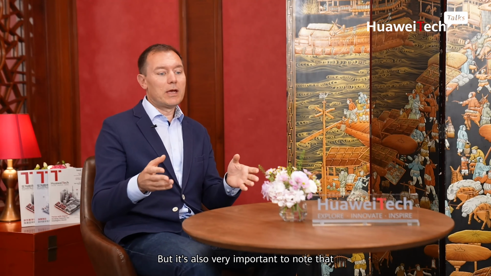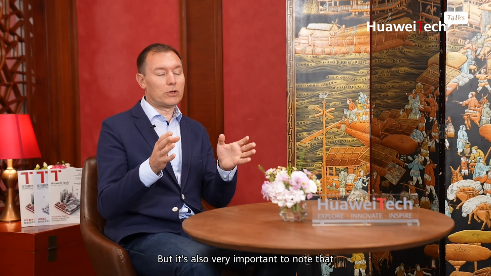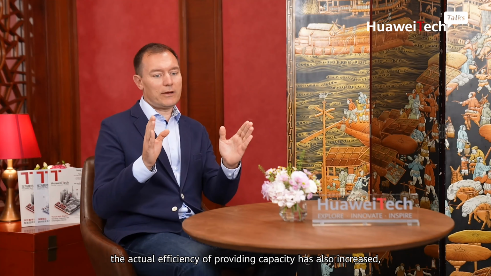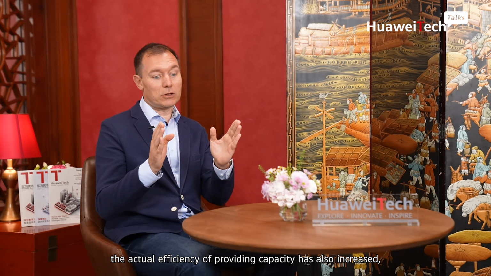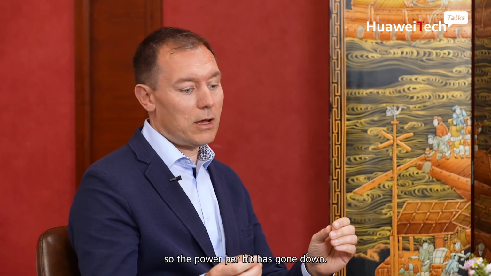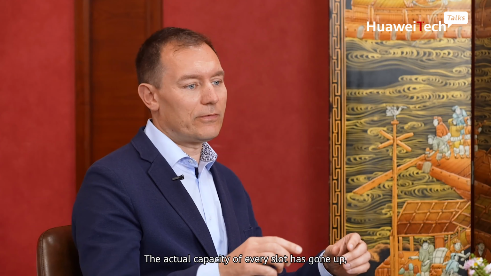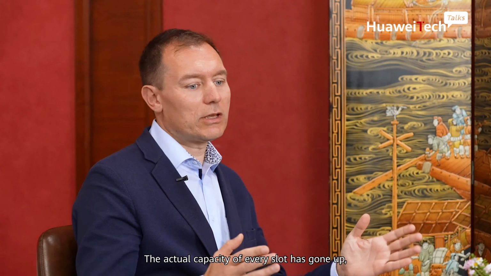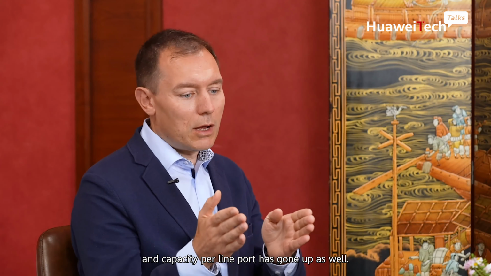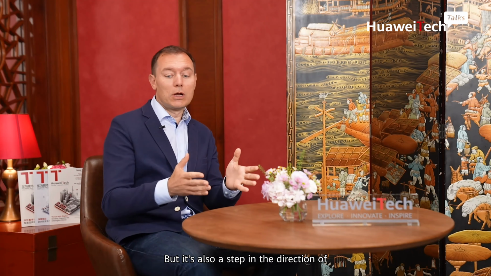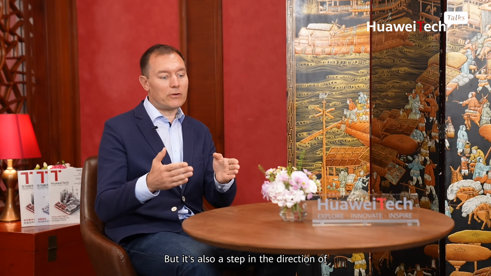They were all implemented, but it's also very important to note that the actual efficiency of providing capacity has also increased. So the power per bit has gone down. The actual capacity of every slot has gone up. Capacity per line port has gone up as well. So it is a step further in the development of these networking elements, but it's also a step in the direction of adhering more closely to the data center requirements.